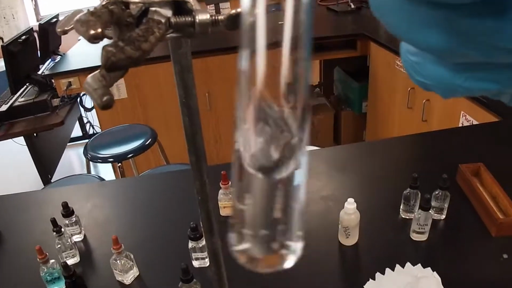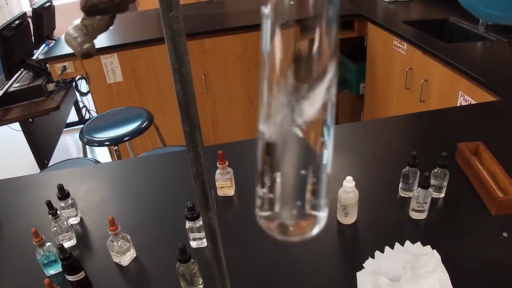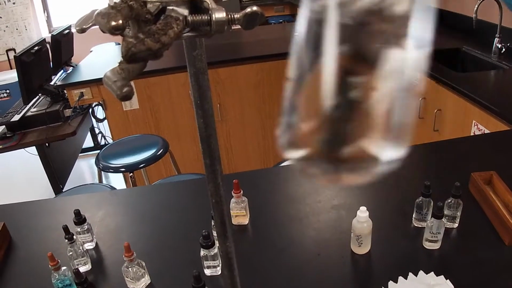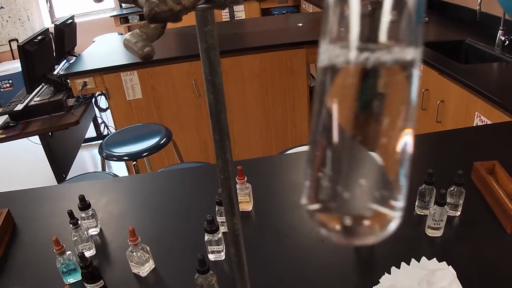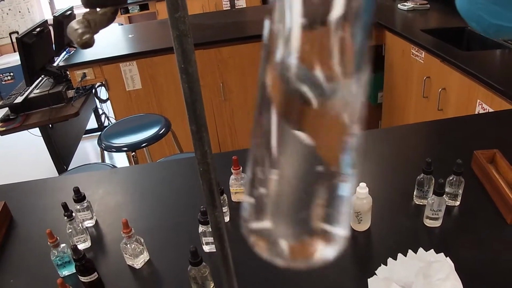And as I shake it a little bit, hopefully we get some more bubbles. But it's such a small concentration of the salt that we don't get enough bubbles. But we got a few so that you can make your observations. So we are forming a gas in this one as well.